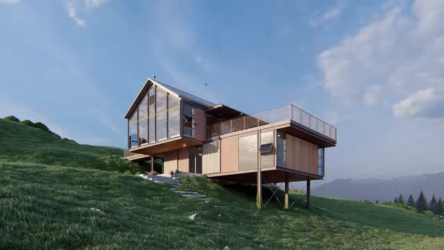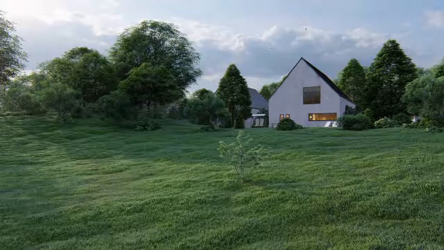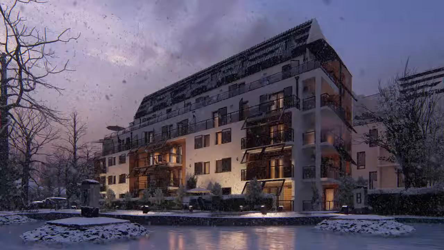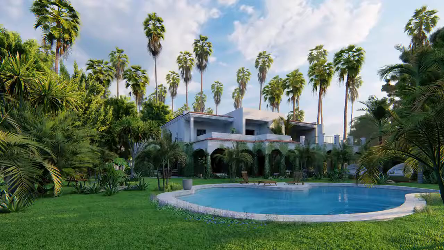This concludes Lumion 9 Tutorial 6 about creating rendered images. In the next tutorial, we'll look at how to create rendered videos.